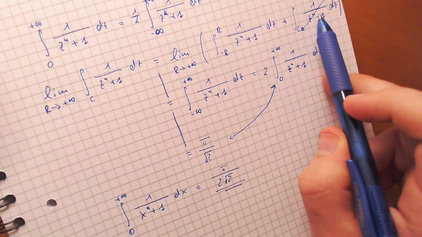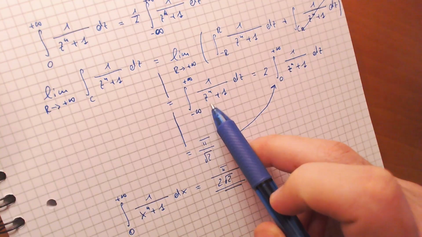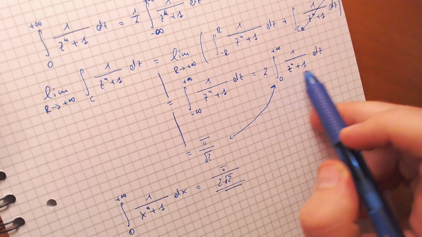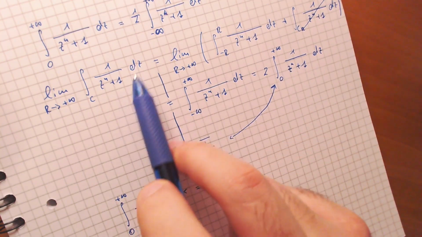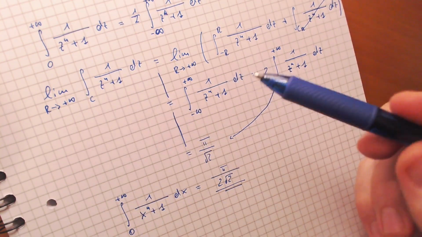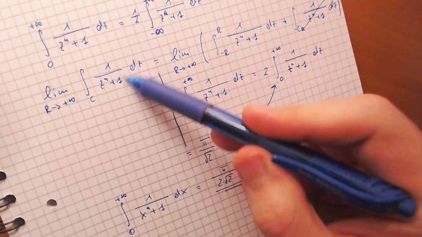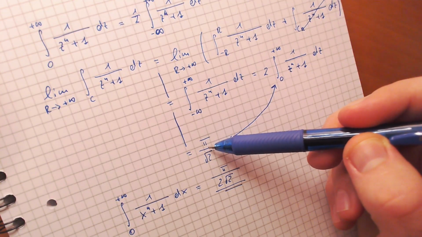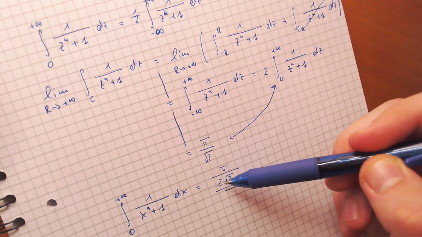Here this integral goes to 0, and this integral becomes this integral, which is 2 times the original integral. But we know that this integral because of the residue theorem is this, so we end up with this result.